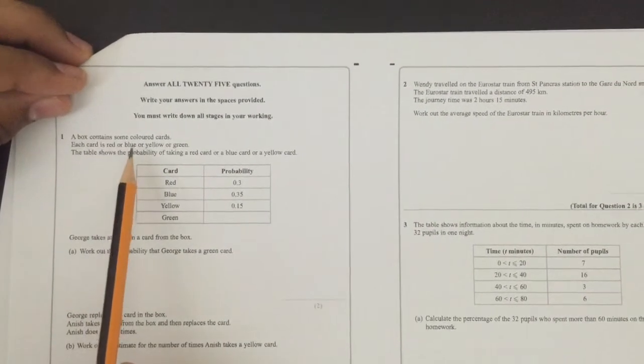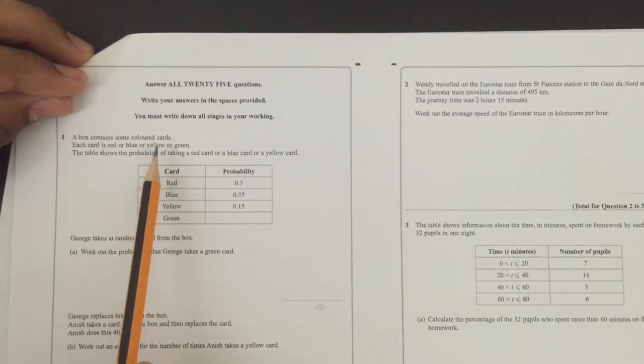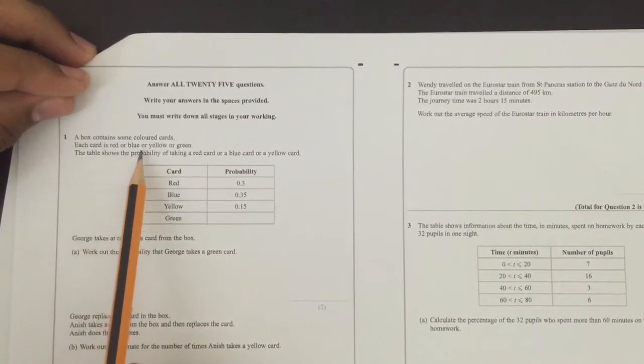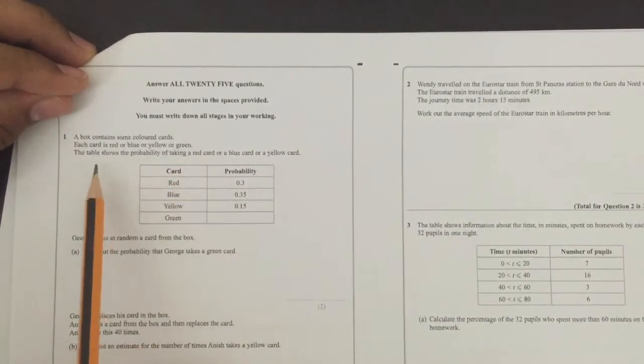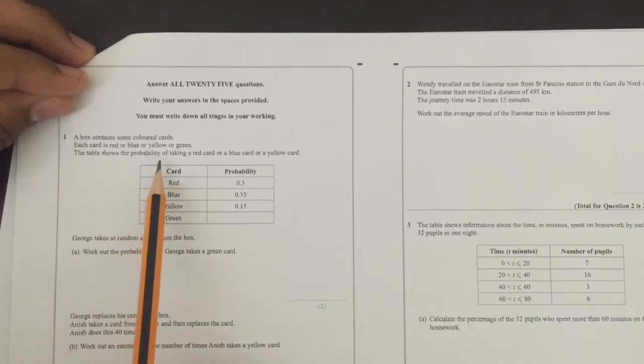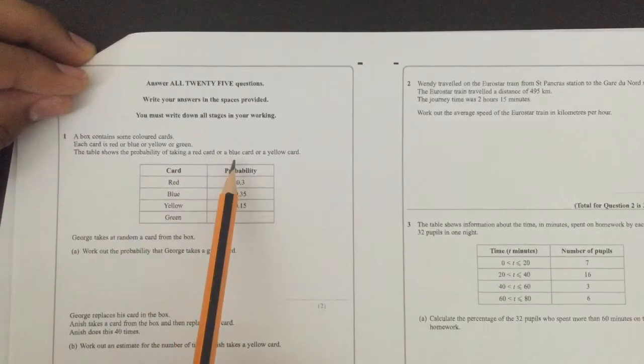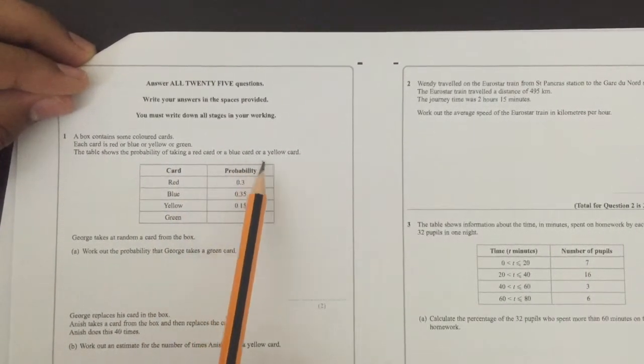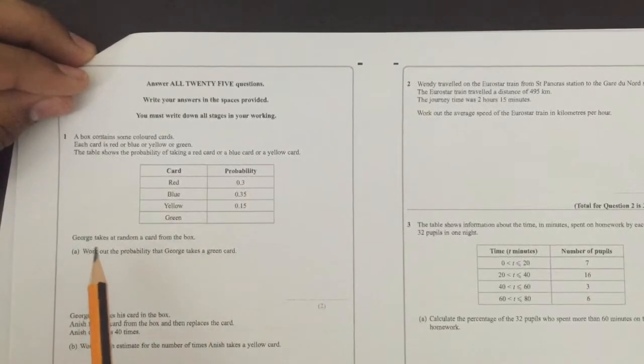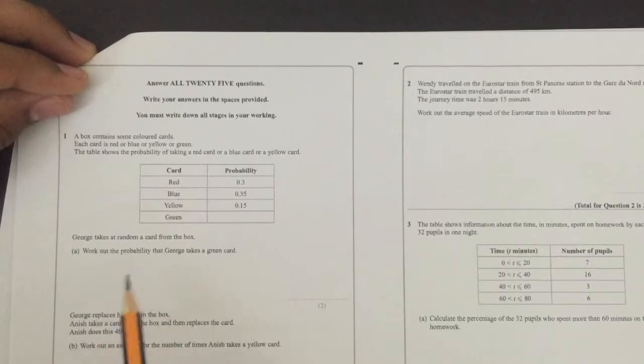A box contains some colored cards. Each card is red or blue or yellow or green. The table shows the probability of taking a red card or a blue card or a yellow card. George takes a random card from the box. Work out the probability that George's card is a green card.